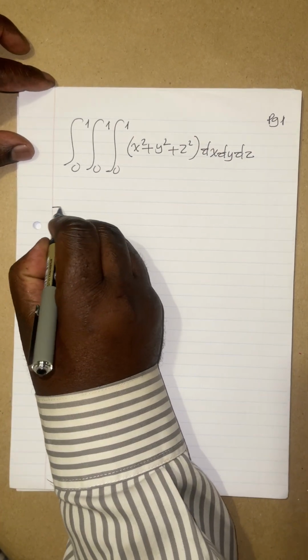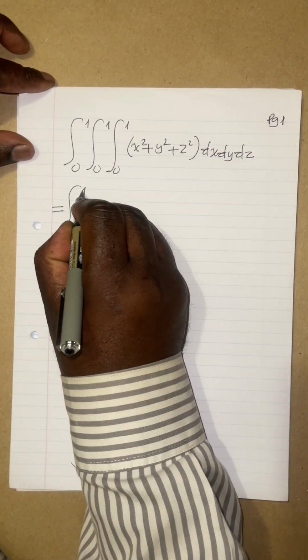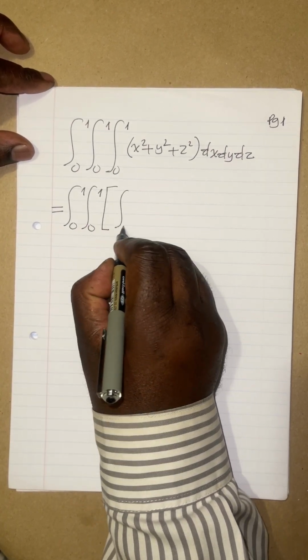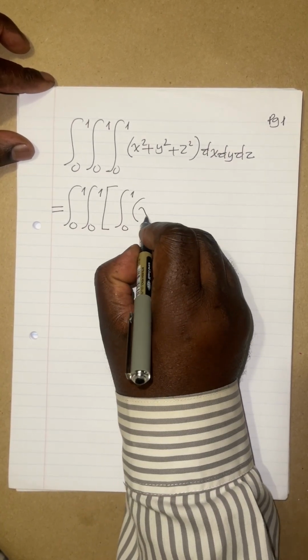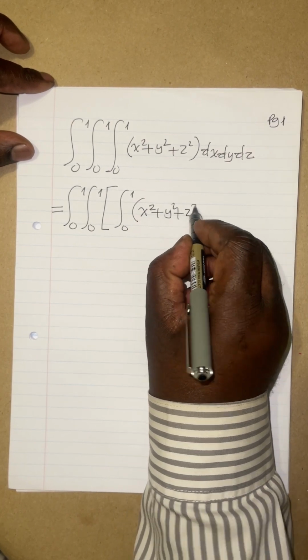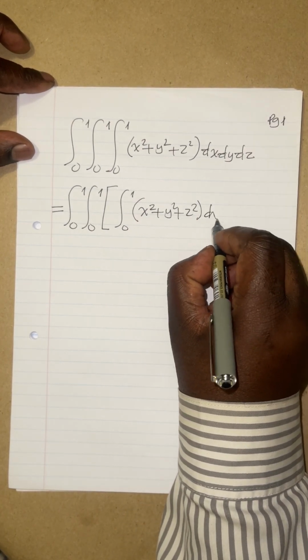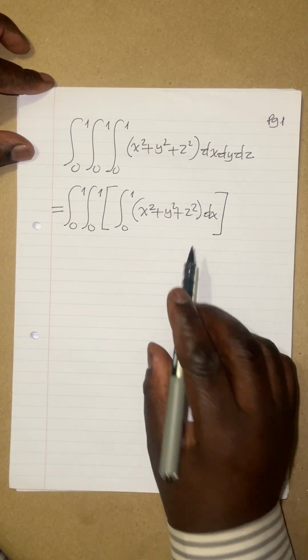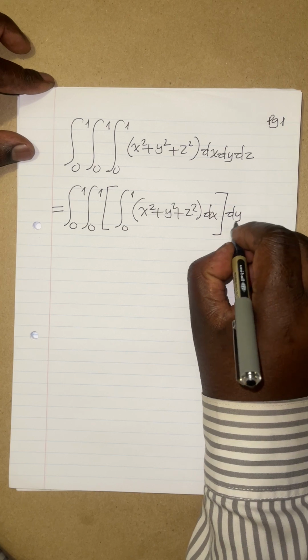So this is the integral from 0 up to 1, integral from 0 up to 1, and I'm going to use brackets here now, integral from 0 up to 1 of x squared plus y squared plus z squared dx, and then I close this bracket, and I have dy dz.